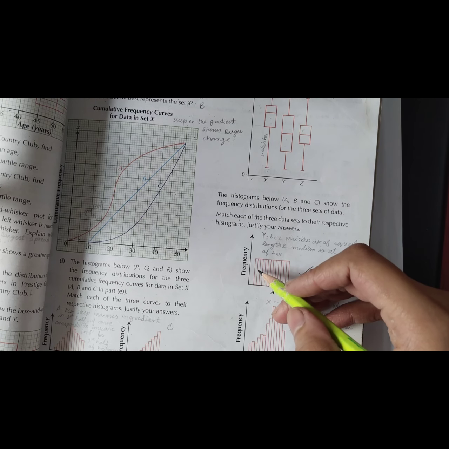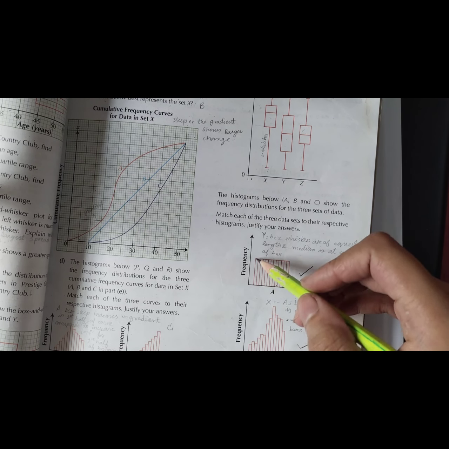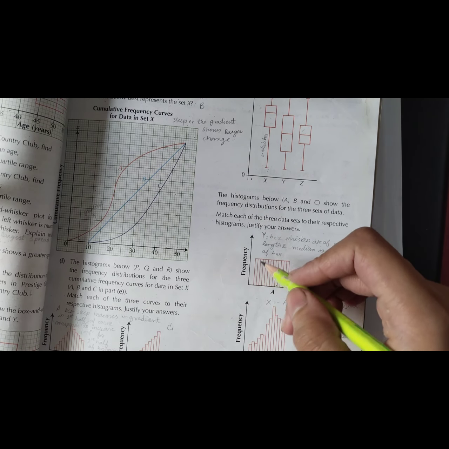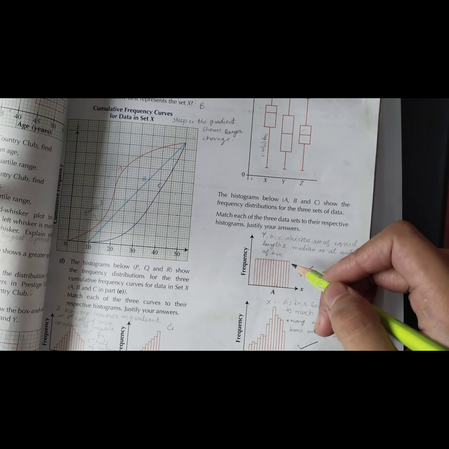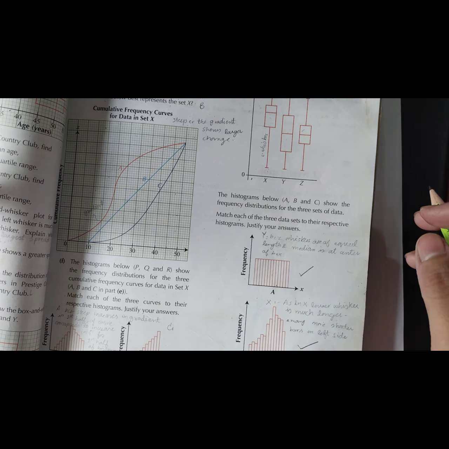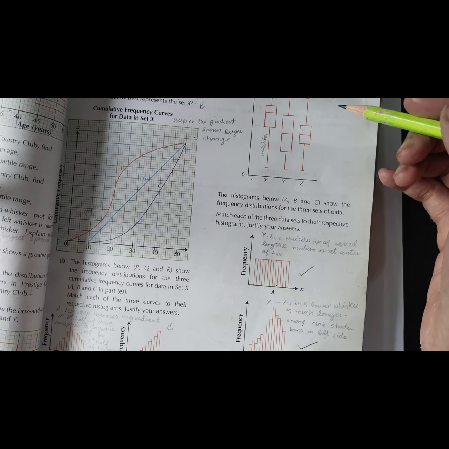Now look at your frequency diagram of A. You see in the histogram all the bars are of equal length, no up and down. So you have to look at the data.